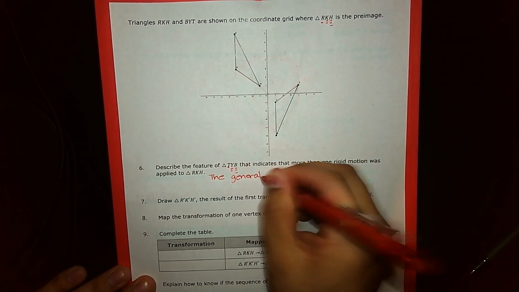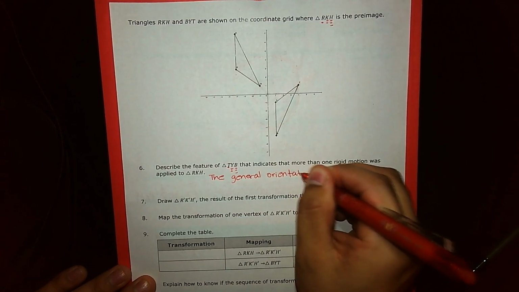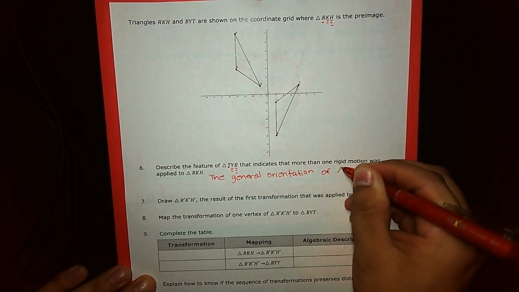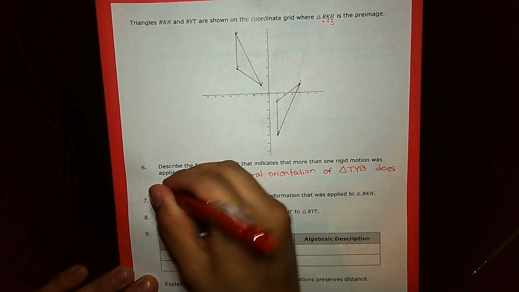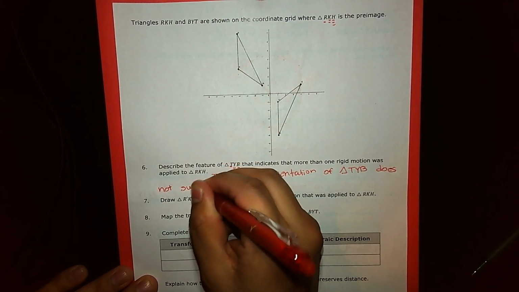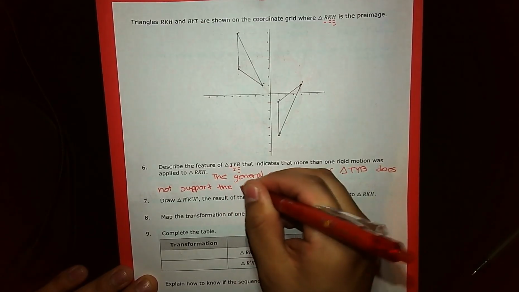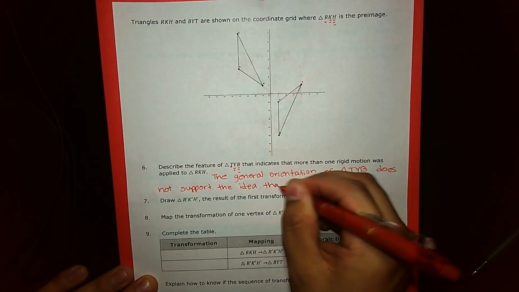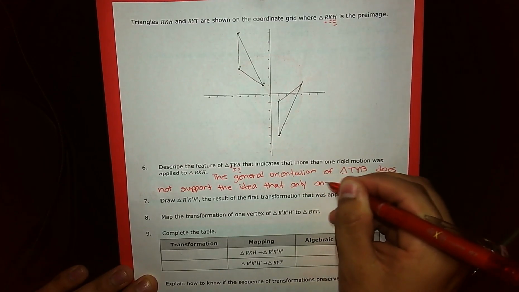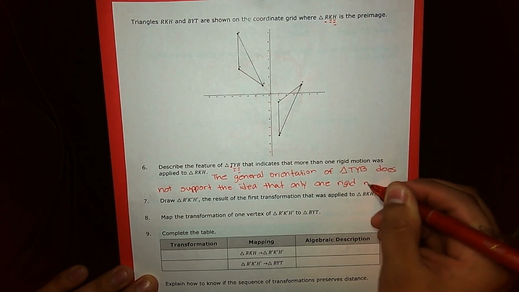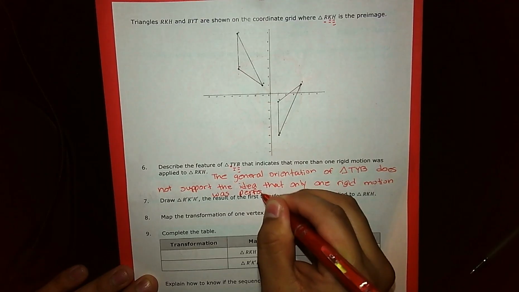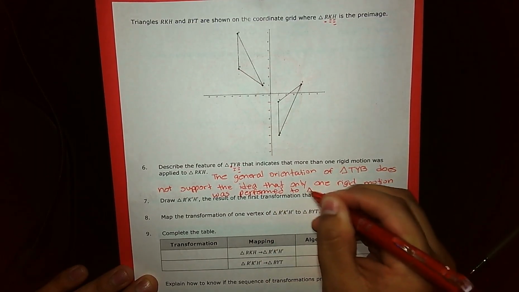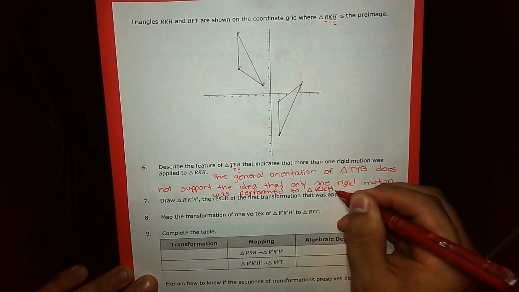Well, I can just say the general orientation of triangle TYB does not support the idea that only one rigid motion was performed to triangle RKH.